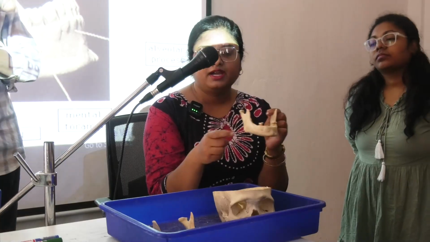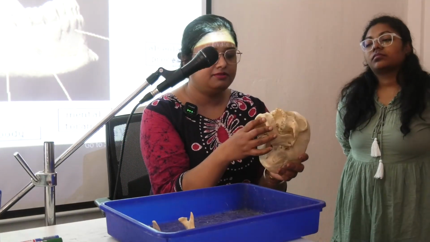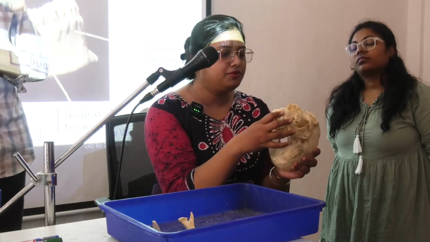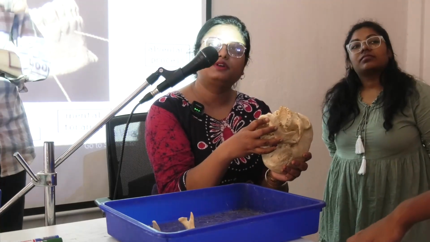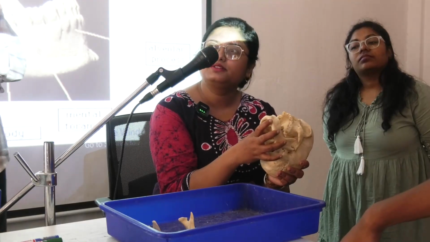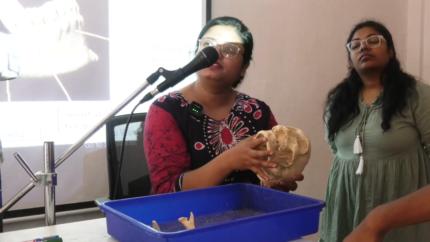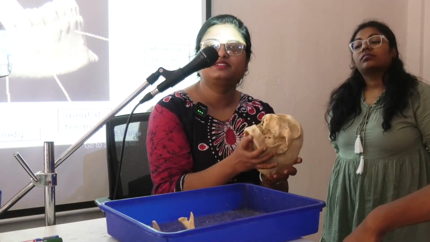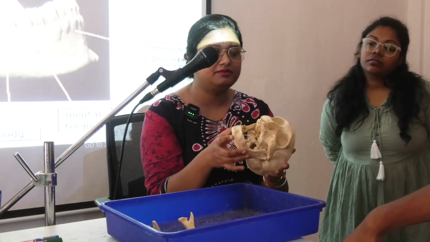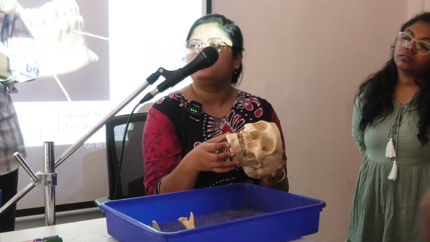Understood? And you will also be asked to articulate it. So you will articulate like this with the temporal fossa of the temporal bone. So this is the temporomandibular joint. This is also important for your theory, and it will also be discussed in your lecture class. The movements of the temporomandibular joint come in your theory. Understood?